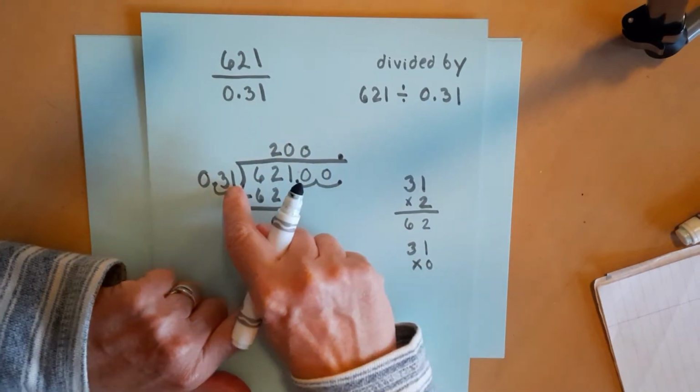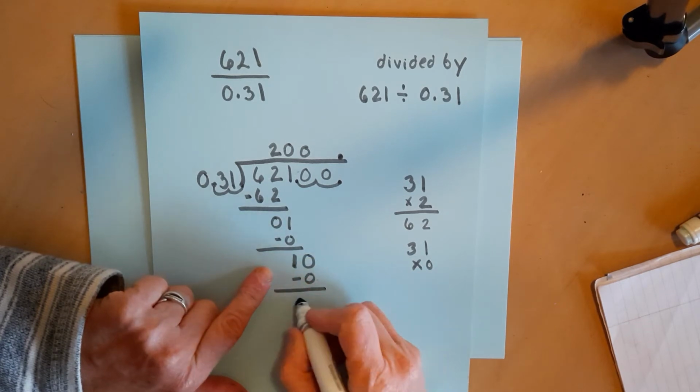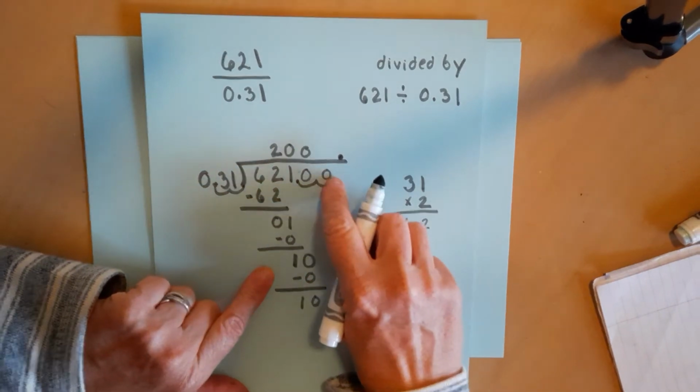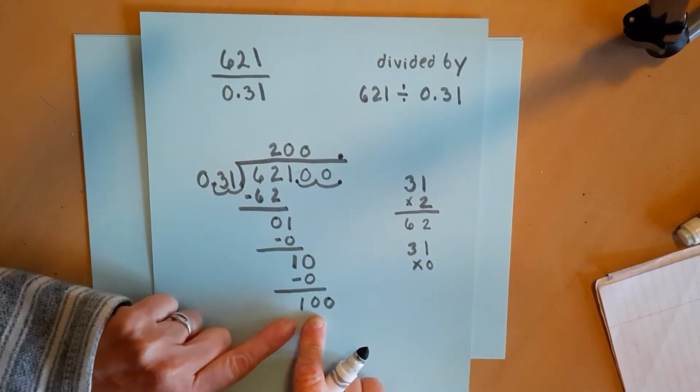And we have 0 times 31 is 0. 10 minus 0 is 10. And now we'll bring down another 0. At last we have something big enough that 31 can go into.